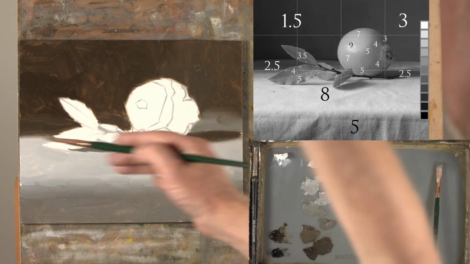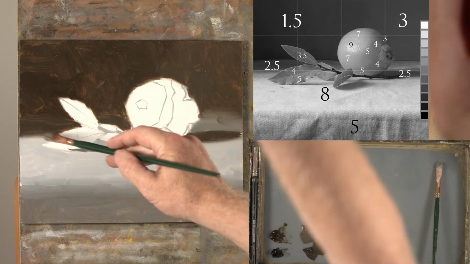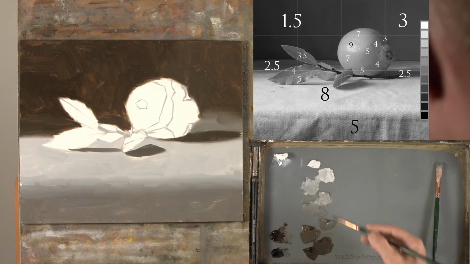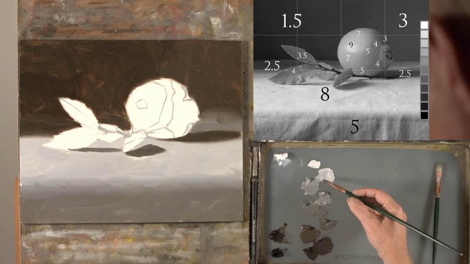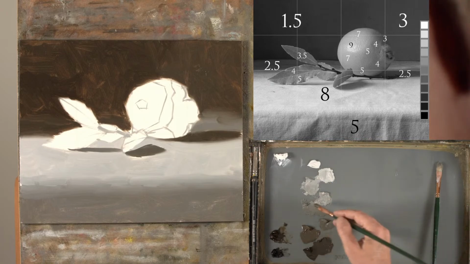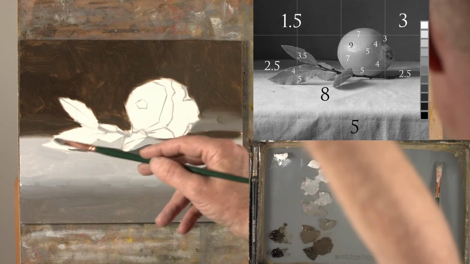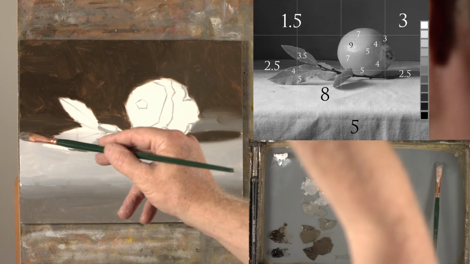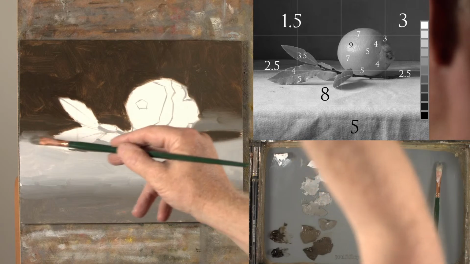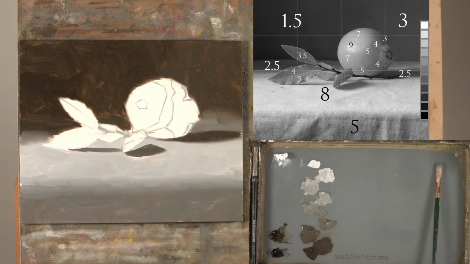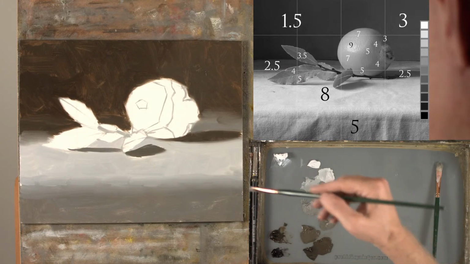So I've got my dark brush and I want to start affecting the value change here. I've gone from a value 8 to a value 1. So I'm up here, value 8, and I've got like a value 1.5. That's a long way to go. I'm going to pick up a little bit of 5 and paint it in between. Just enough to give the impression of a softer edge there.